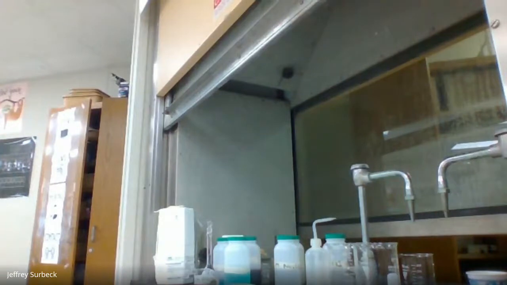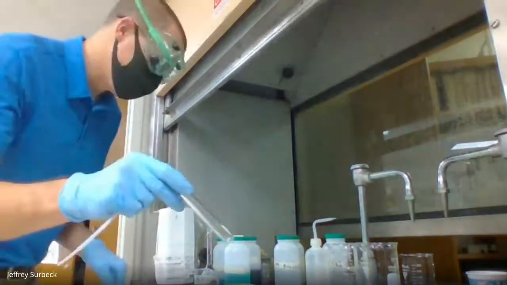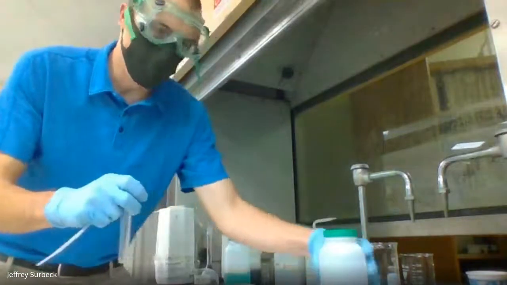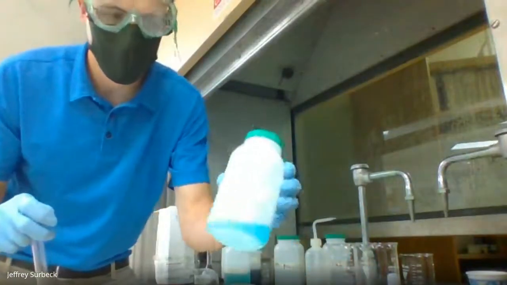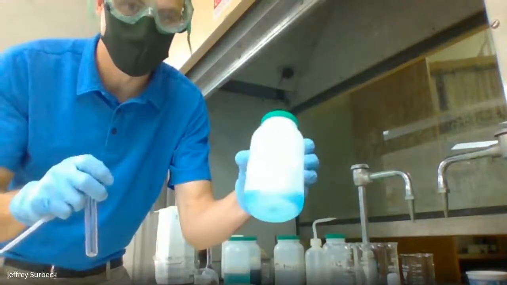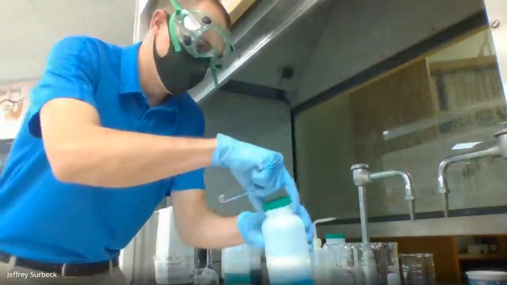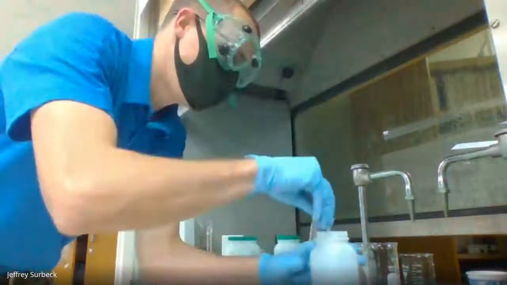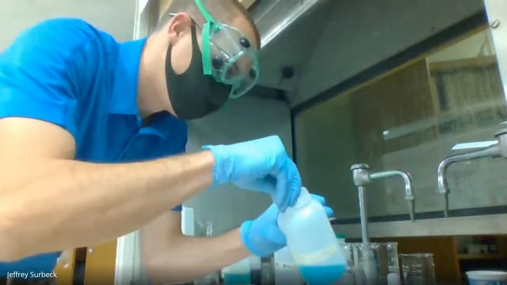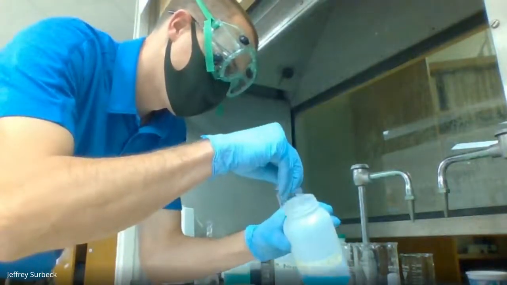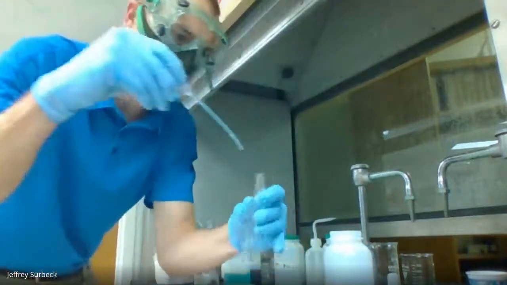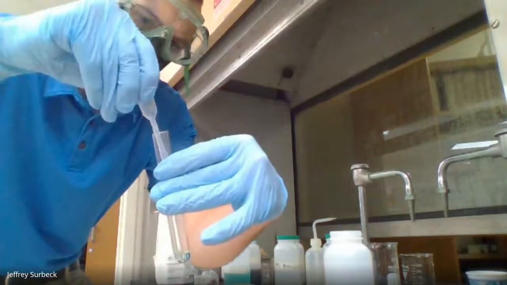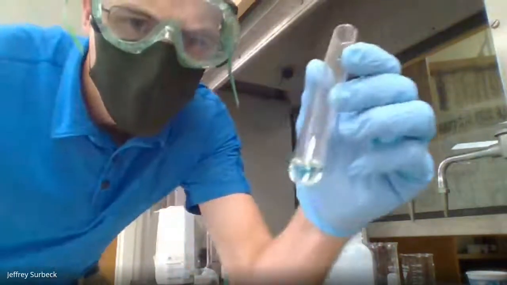So I'm going to grab a clean test tube. I grabbed the clean test tube, and I'm going to take our 0.1 molar copper(II) sulfate. That's this stuff here. And I'm going to put about a milliliter of this substance into our test tube. All right, so I put this in, this is about a milliliter.